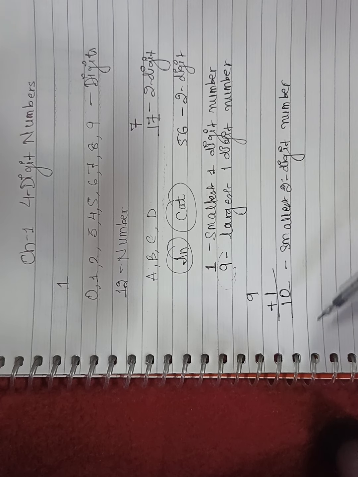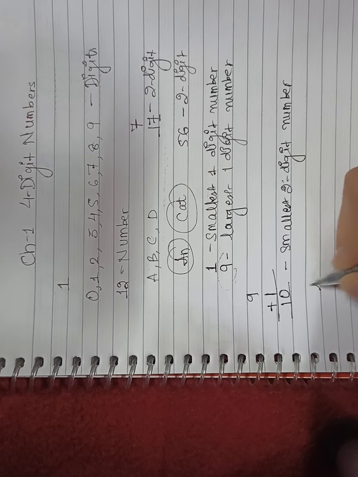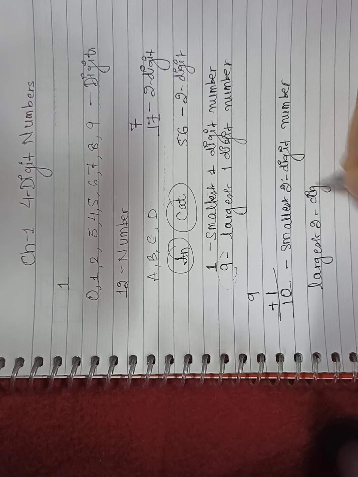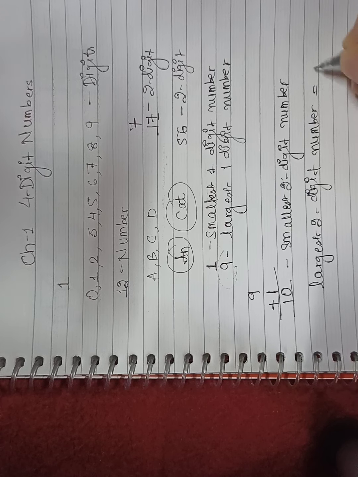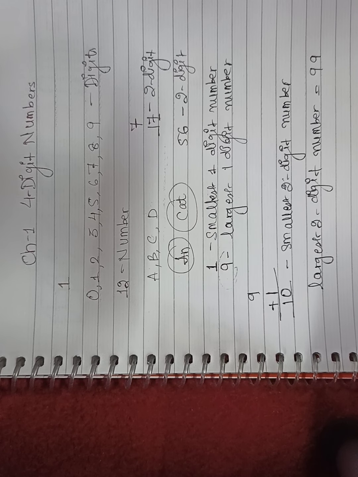By adding 1 to the largest 1-digit number, we get the smallest two-digit number. Similarly, the largest two-digit number is 99.